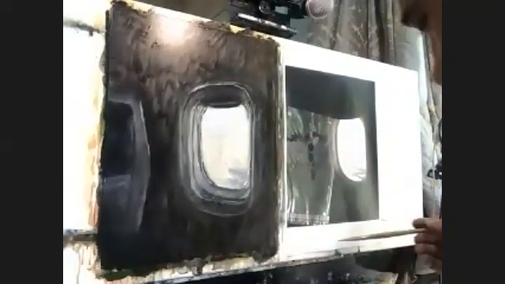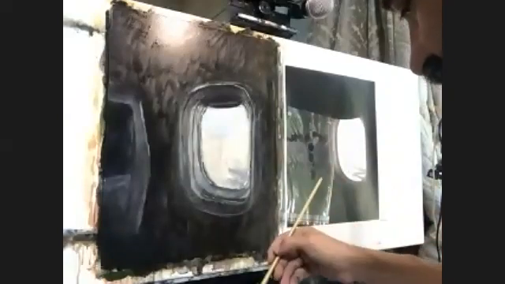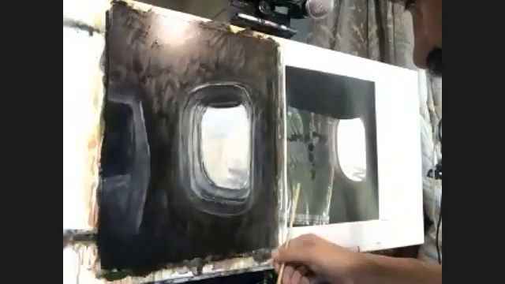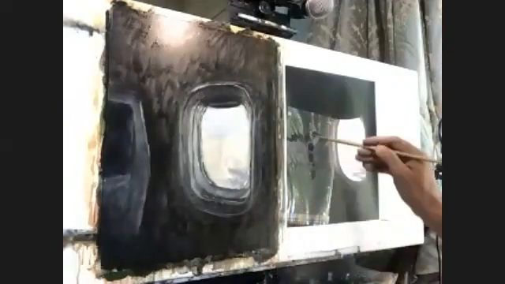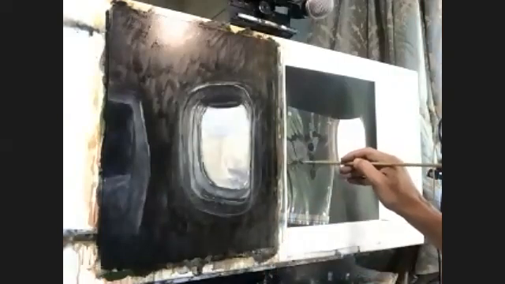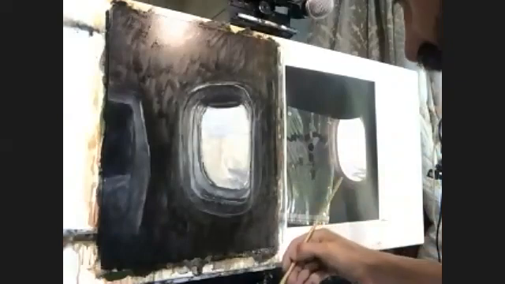And it's warmer. I'm just going to bring some burnt sienna. Is this crazy? No, I'm not crazy. Yeah, I think that's good.